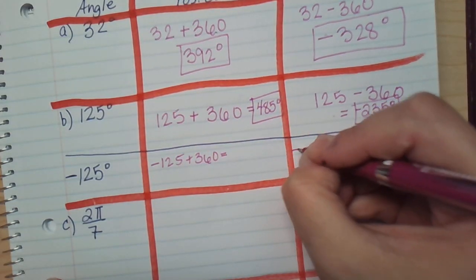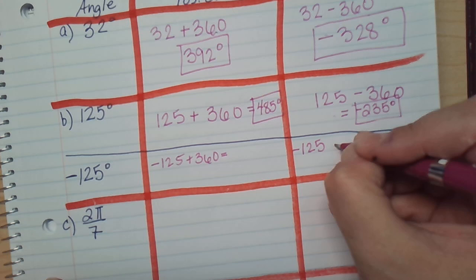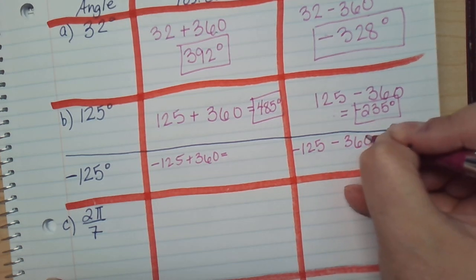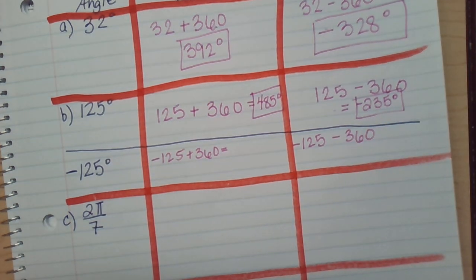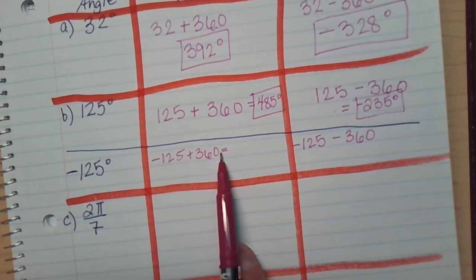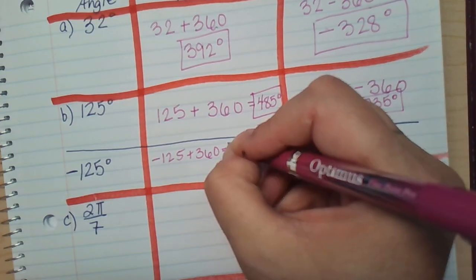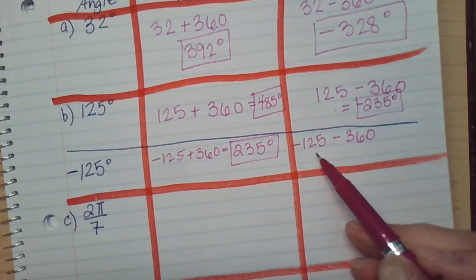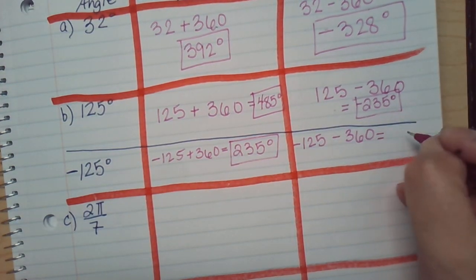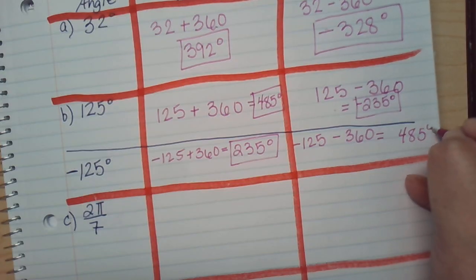And then for the negative angle, it's going to get even more negative, or like bigger negative, because we subtract 360. So when we add the 360, we should get 235 degrees. When I subtract, I should get 485 again, but it should be negative.